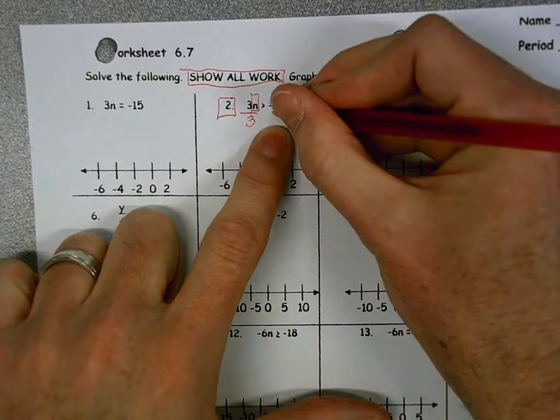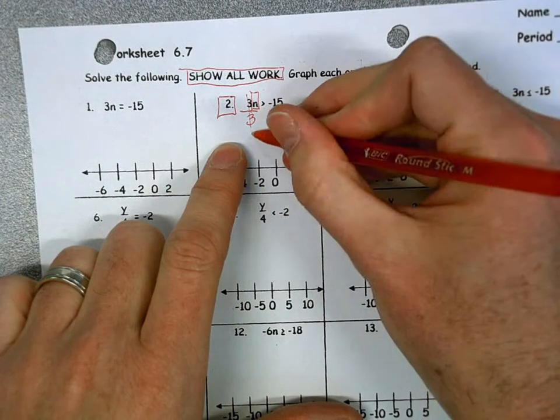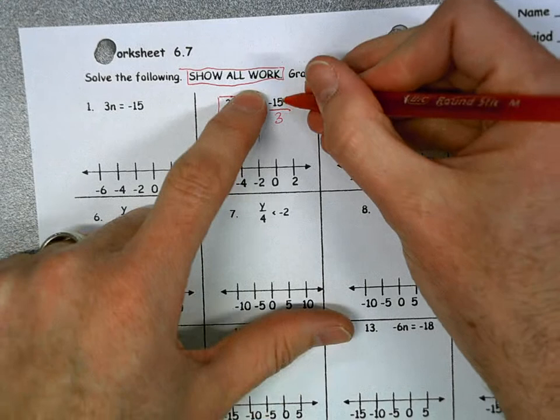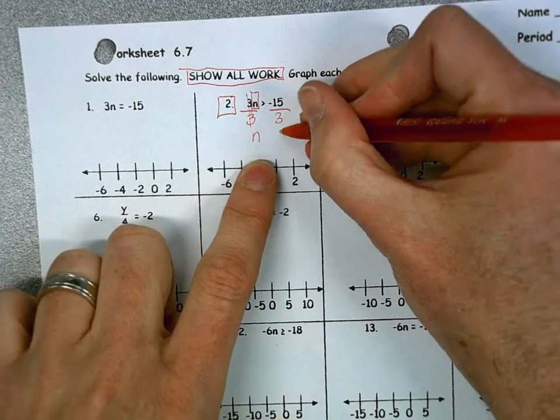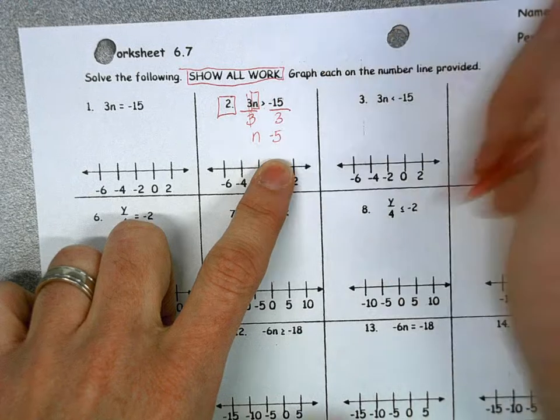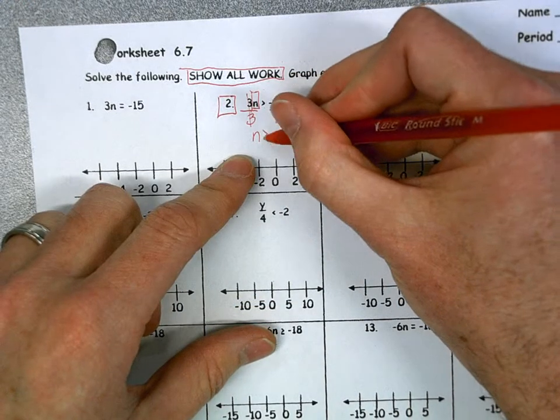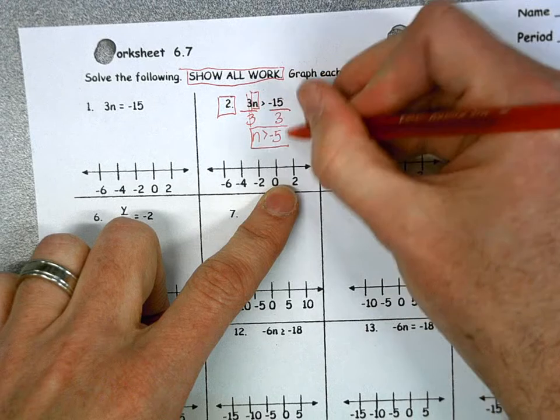Whatever I do to one side, I do to the other. And then when these cancel out, I end up with n here. Right here, it's 15 divided by 3, which is 5. Negative divided by a positive is a negative. And I turn around, and I bring down my inequality sign.